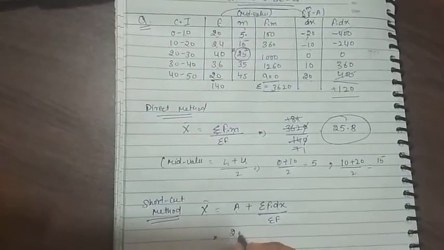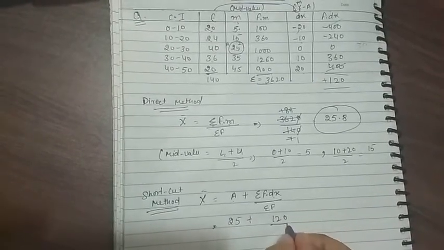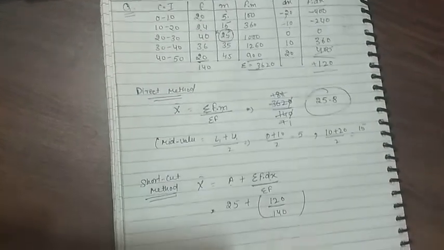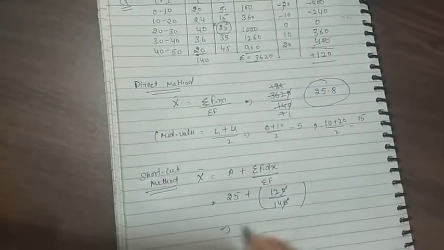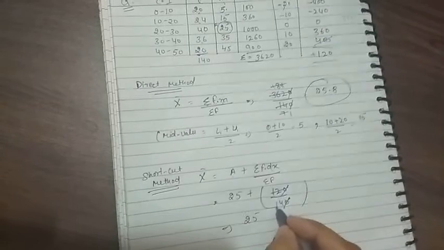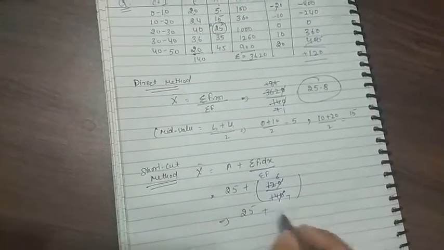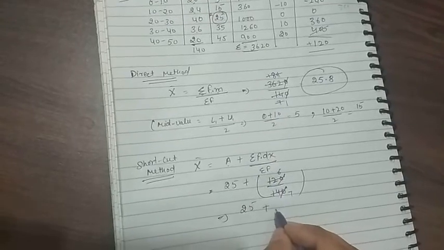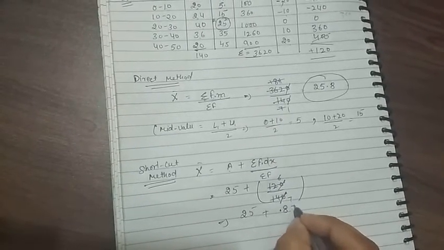We write 25 plus 120 divided by sum of frequencies, this. Now divide 120 divided by 140. We get 0.85.